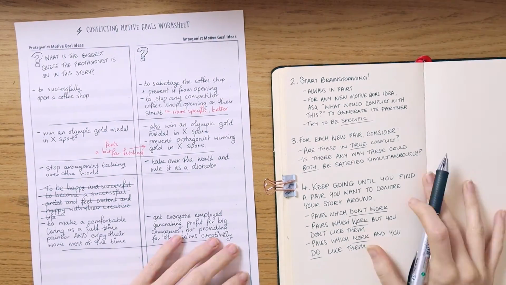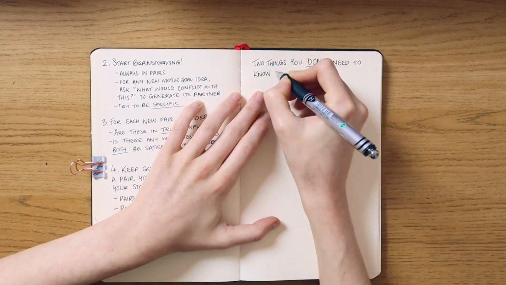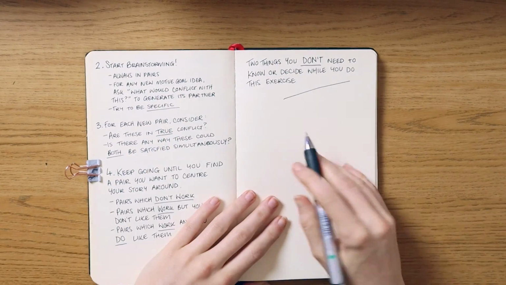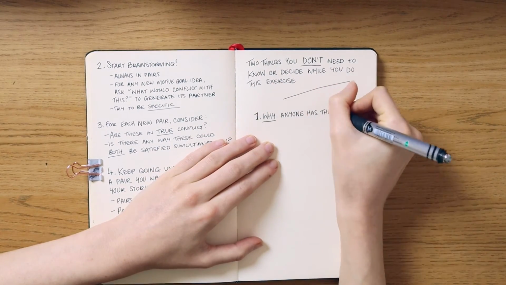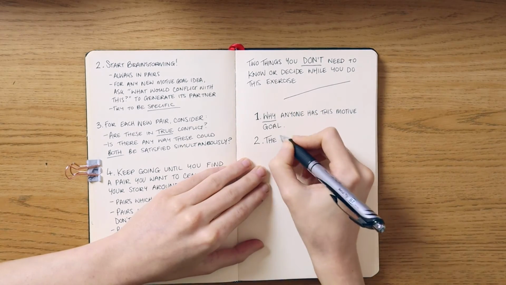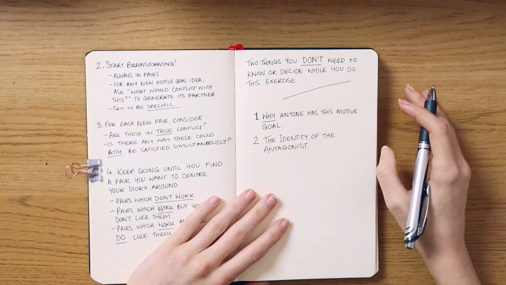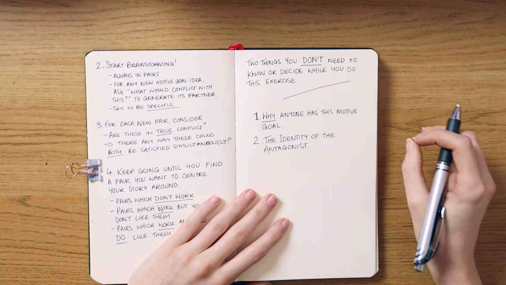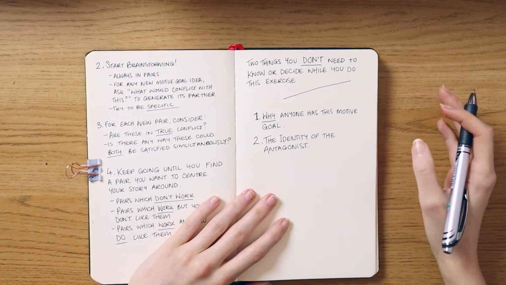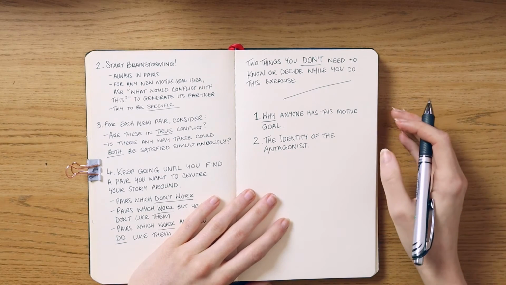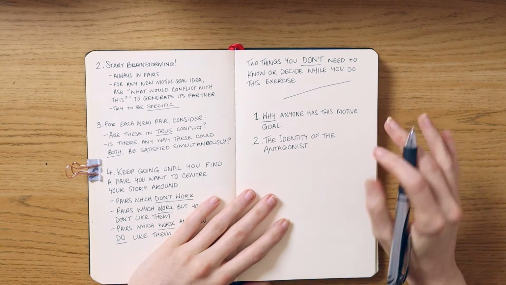Here are 2 things that you don't need to know or decide while you do this exercise. Firstly, you do not need to know why anyone has this particular motive goal. At this stage, for both your protagonist and your antagonist, you don't need to know why it matters to them, why they want it, or the reason that they're going after this particular thing. That comes later.